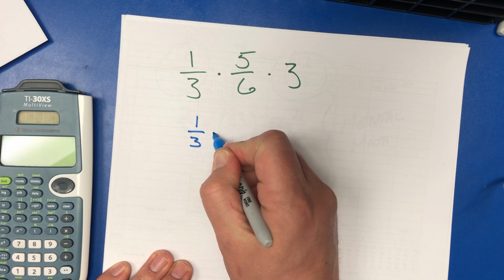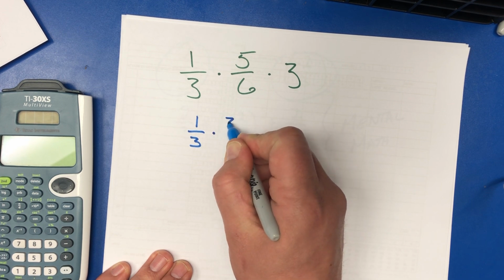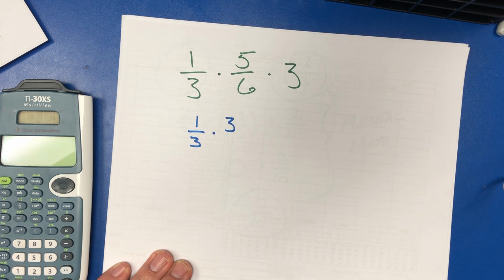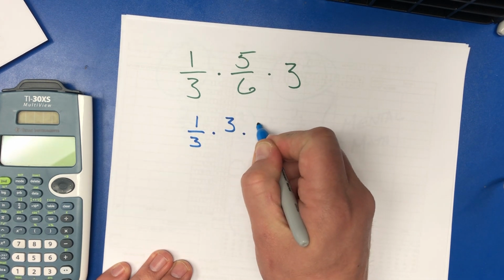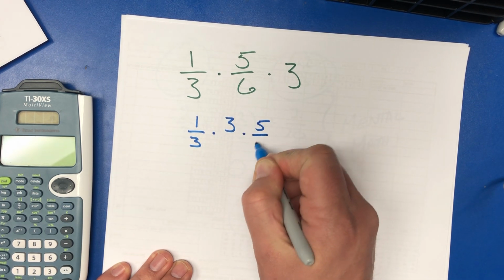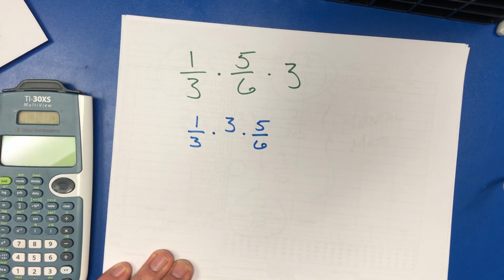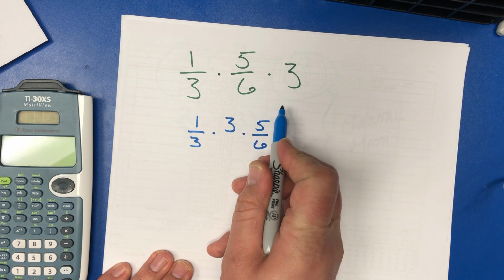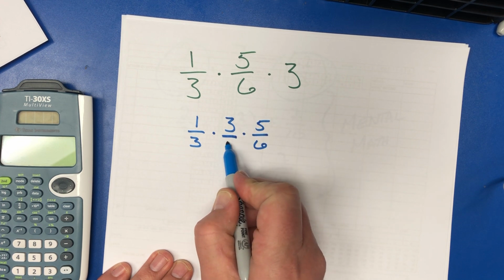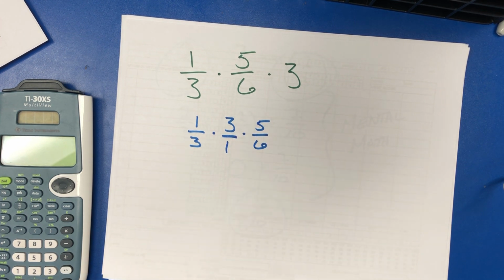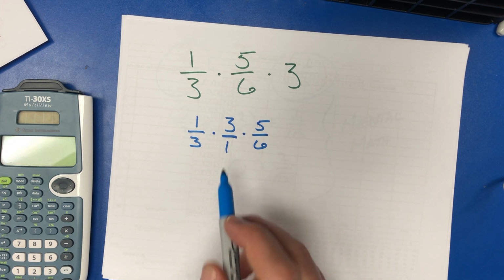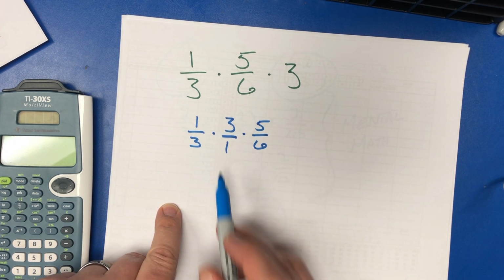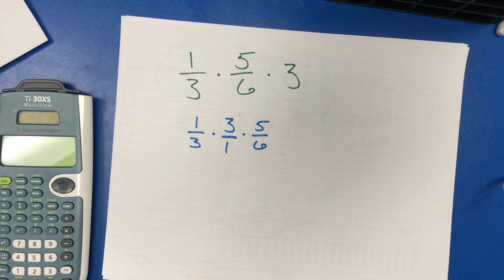1/3 times 3, and I'm going to write it like this on purpose, times 5/6. I wrote it like this because actually 3 is the same thing as 3/1. We wrote that as a rational number earlier. And when I have 1/3 times 3/1, this makes a reciprocal.